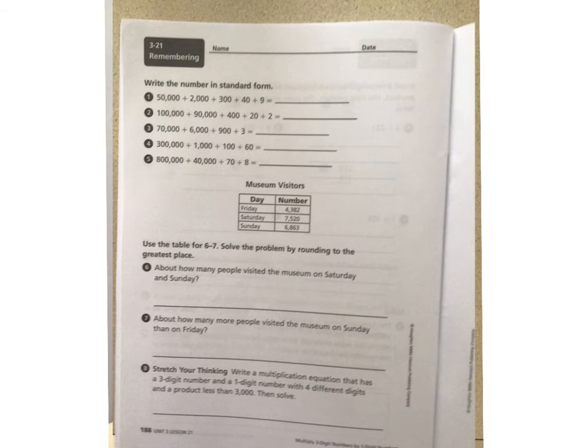Here we are on the back side. So we are doing remembering, because we always remember, right? We are writing the number in standard form, which is just the regular number, okay? All right, here we go. Let's do one together. Write the number in standard form.